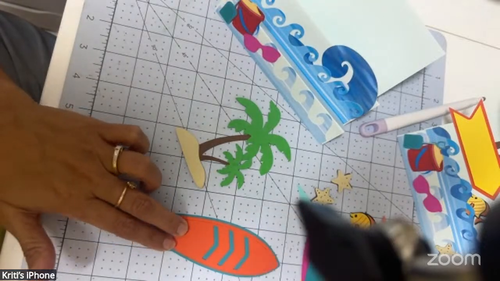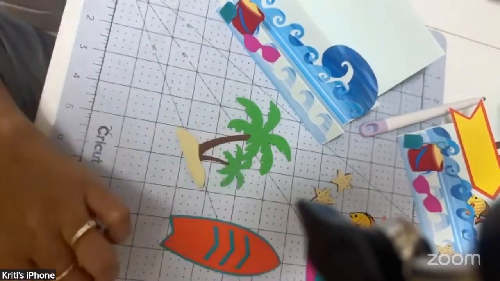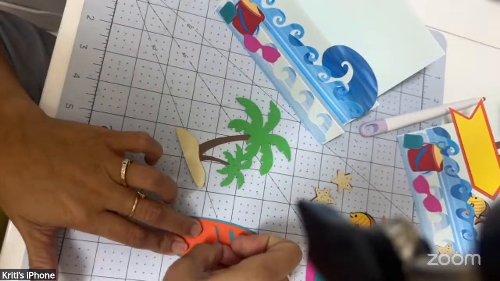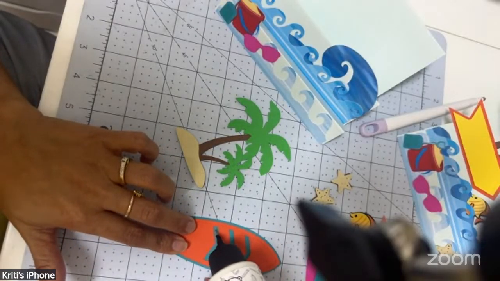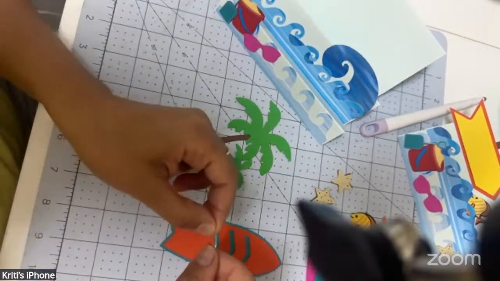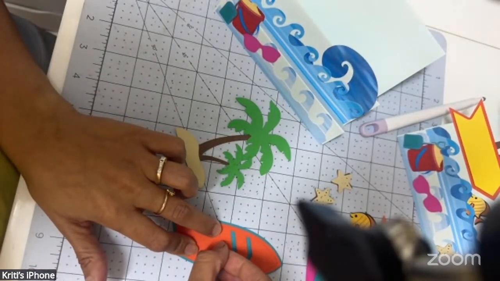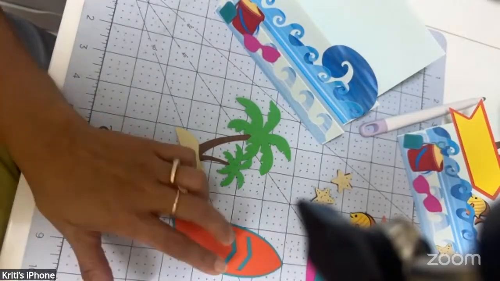I'm using this as a stencil to connect these in the right place. Like this one, it should come in this correct place. Once you use it as a stencil, you put the glue here, you take this and put it so that it comes perfectly in place.